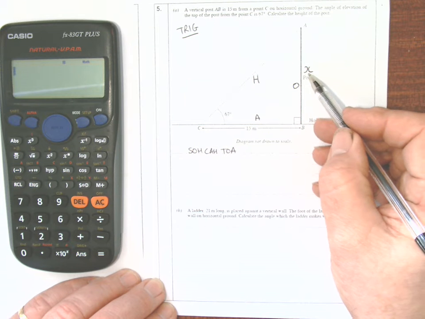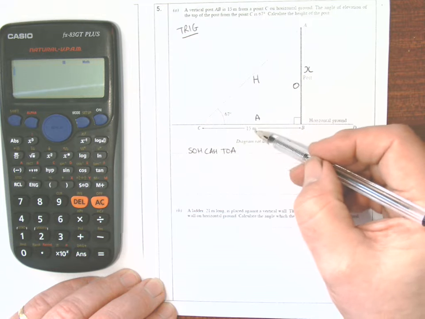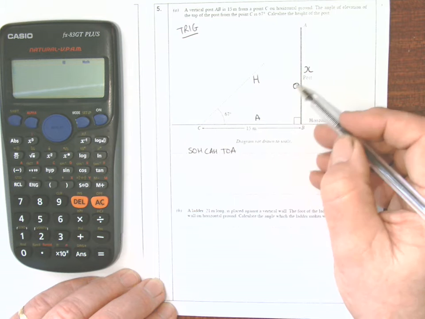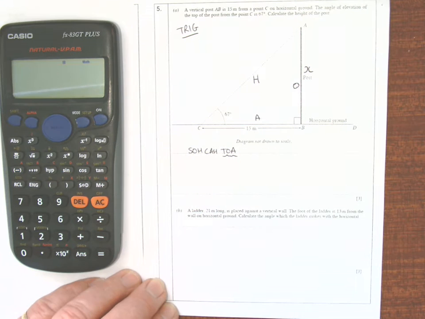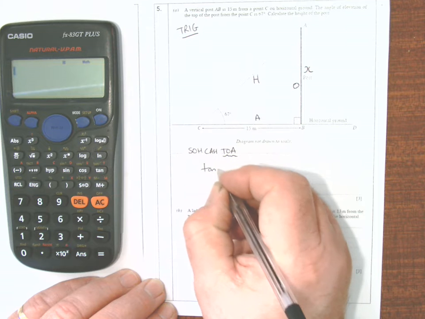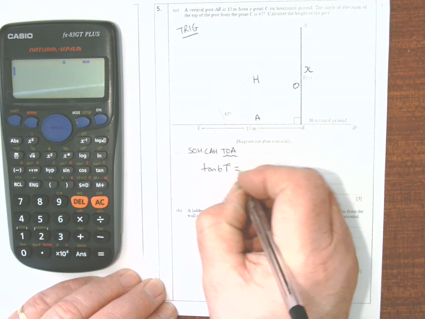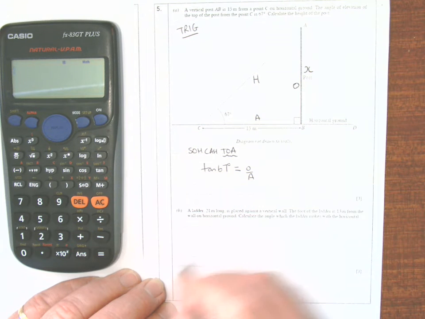So I'm trying to find x, which is the opposite. I'm given 15 meters, which is the adjacent. So the two sides I'm using are the opposite and the adjacent. So the opposite and the adjacent means I'm using tan. So T stands for tan of the angle, which is tan 67, equals O divided by A. Must be in that order.